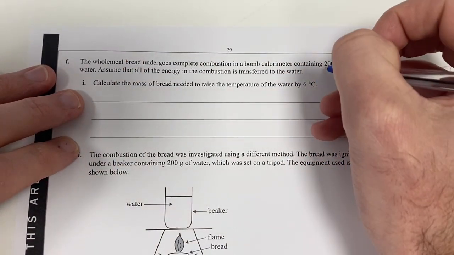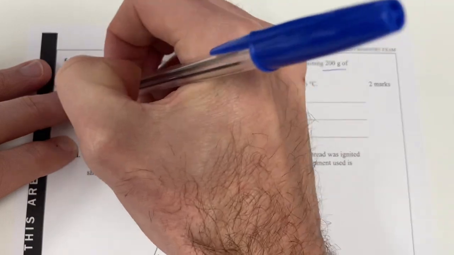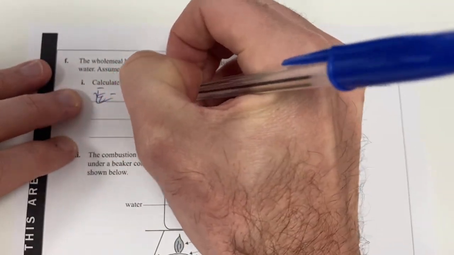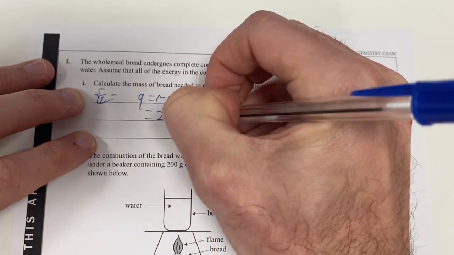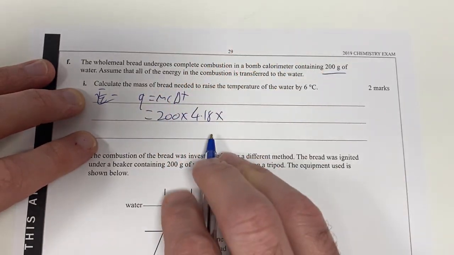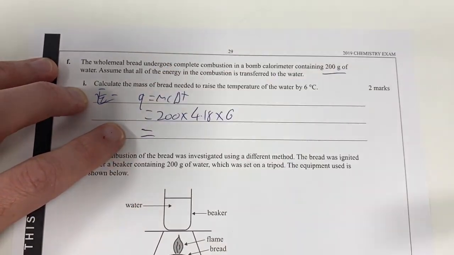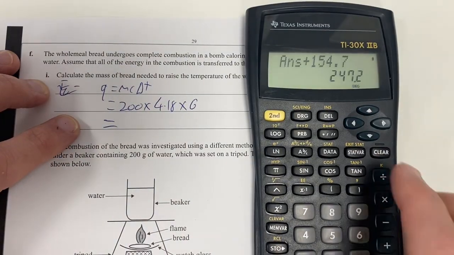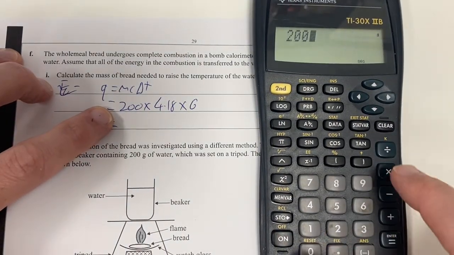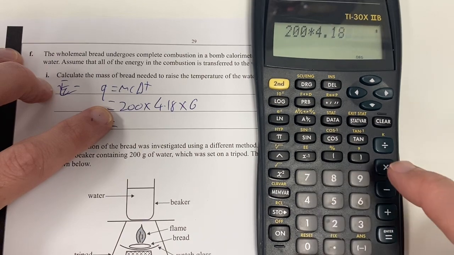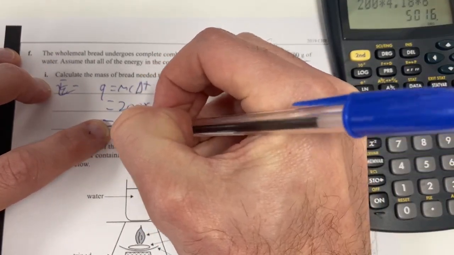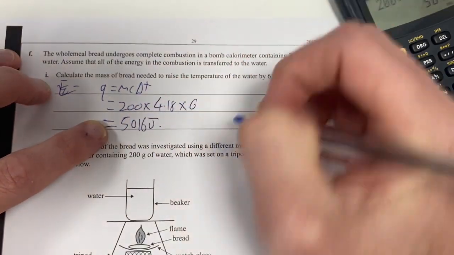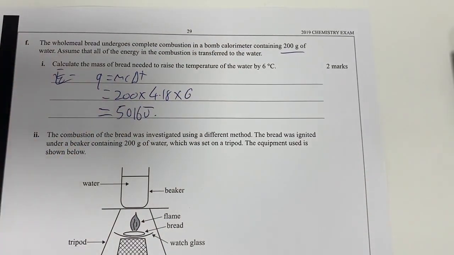So I've got 200 grams of water. I know that energy, or sorry, I should say Q equals MC delta T. So therefore my mass is 200, my C is 4.18, and my temperature change is 6 degrees. That means my energy is 200 times 4.18 times 6, which gives me 5,016 joules of energy.